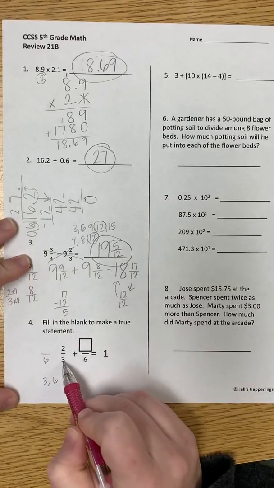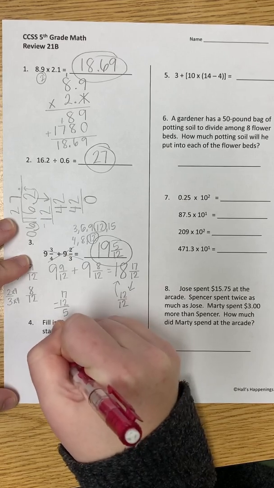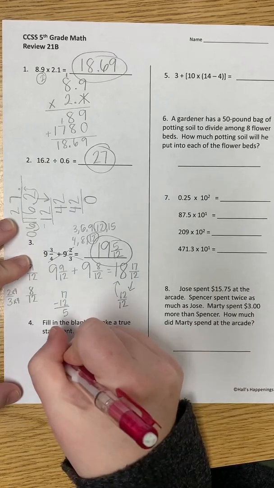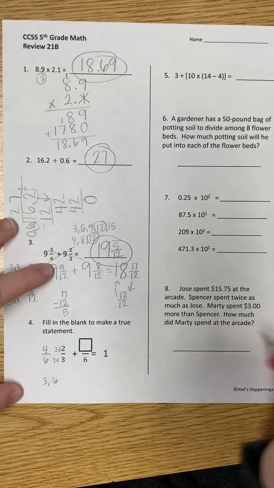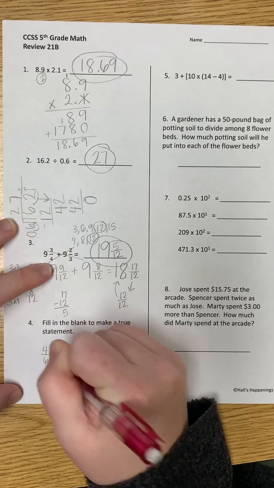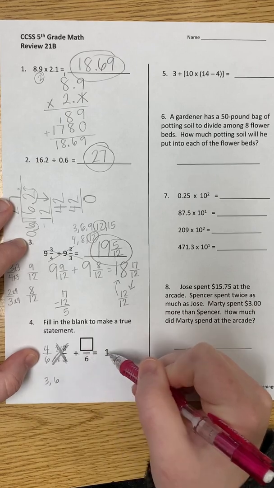So what did I do to get from 3 to 6? Well, I multiplied by 2. And whatever I do on bottom, I also do on top. So 2 times 2 is 4. So now I'm done with these. That's my old fraction. This is my new fraction. So now I have 4/6 plus something over 6 equals 1.